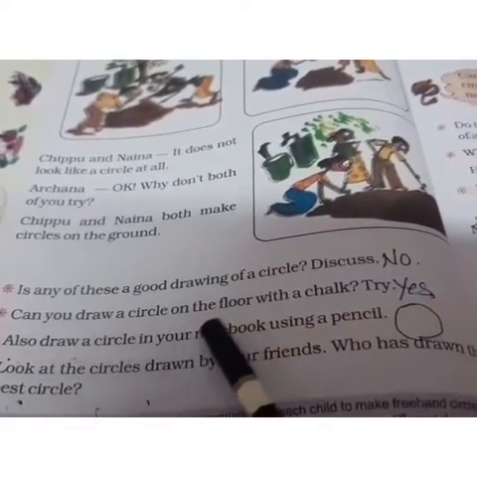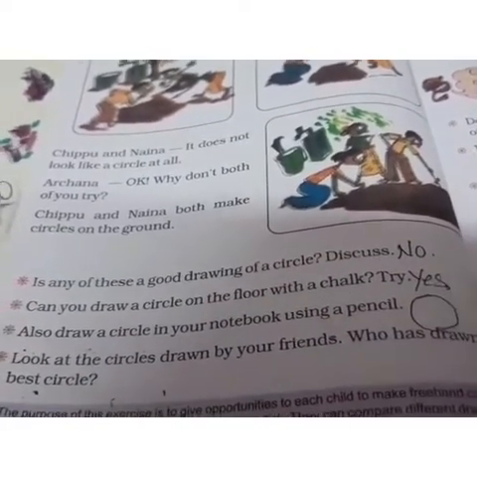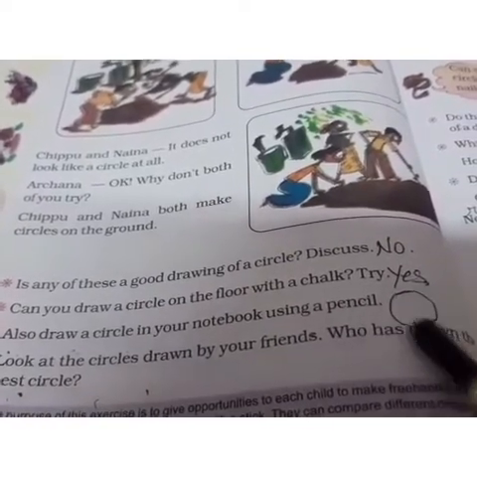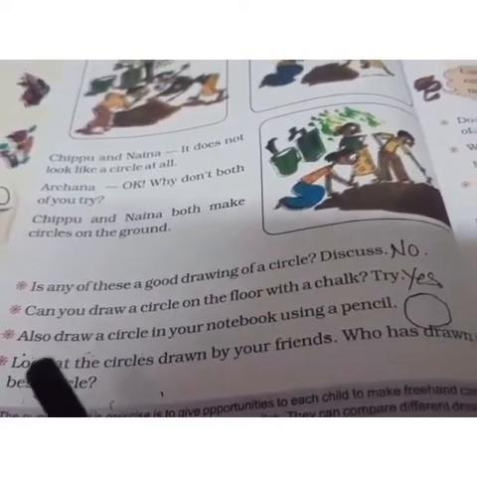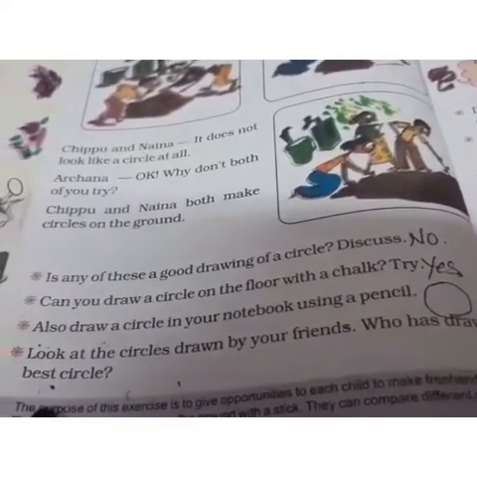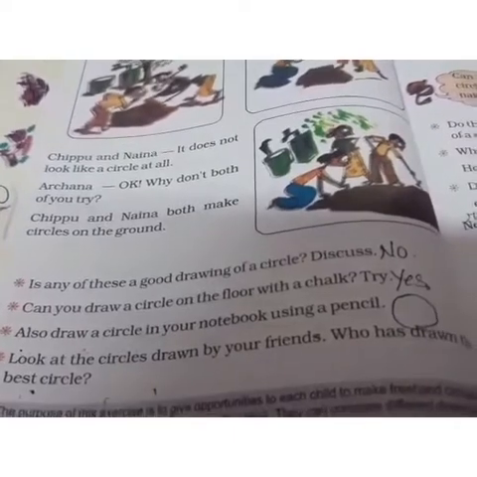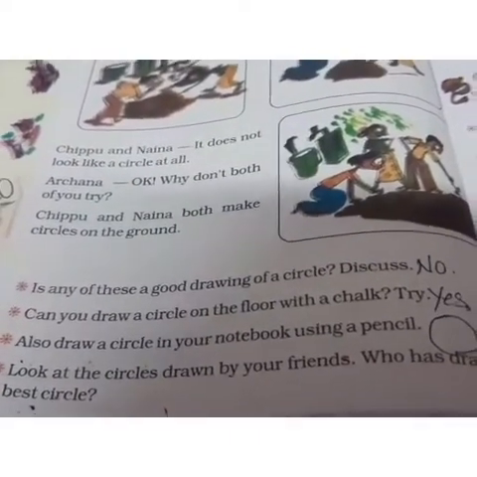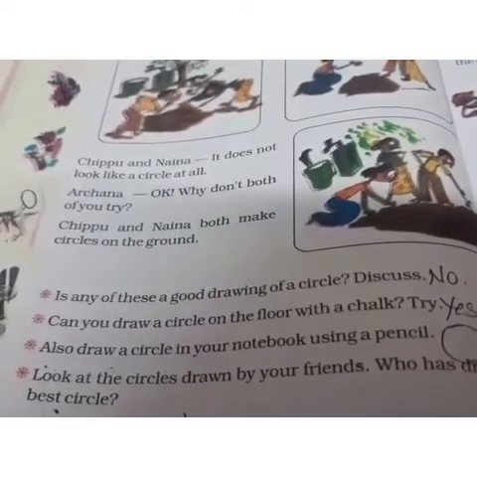Can you draw a circle on the floor with a chalk? Yes, we can. We can also draw a circle in your notebook using a pencil. With the help of a pencil, you can draw a circle. Look at the circles drawn by your friends. Who has drawn the best circle? तो हम लोग बहुत इजीली करते हैं, सारा दिन चौक से खेलते हैं तो ज़मीन पे हम सर्कल्स बनाते रहते हैं.